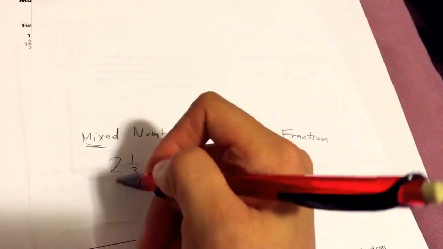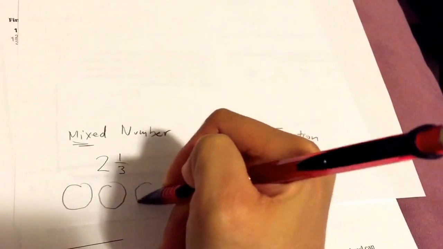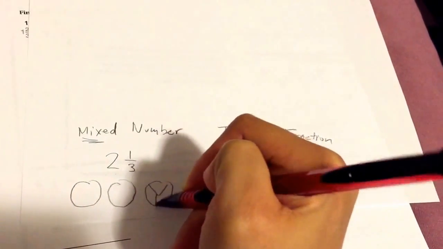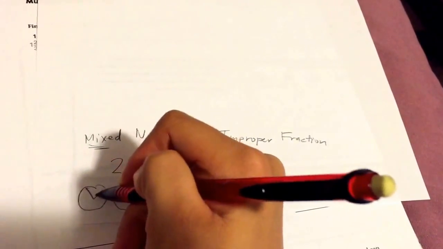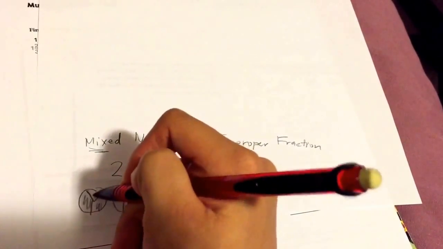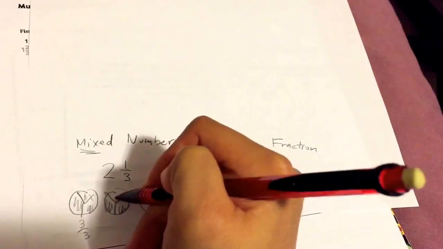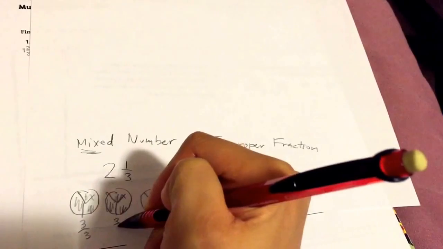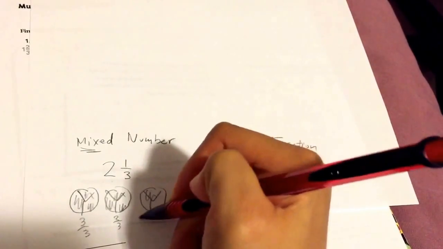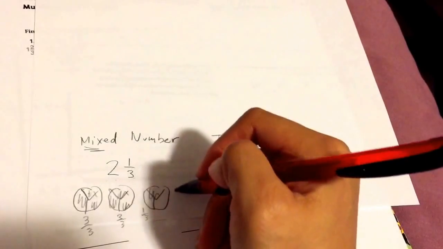If we want to change from mixed number to improper fraction, we can always draw it out if we want to. Like these are 2 wholes, 1 whole, 2 whole, and then a third. So if these were all split into thirds, you would have 1, 2, 3, 3/3, 1, 2, 3, 3/3, and then 1. So altogether you'd have 3, 6, 7/3.